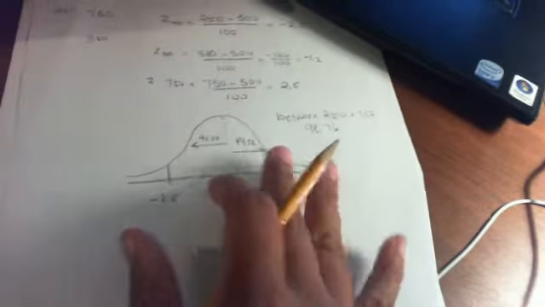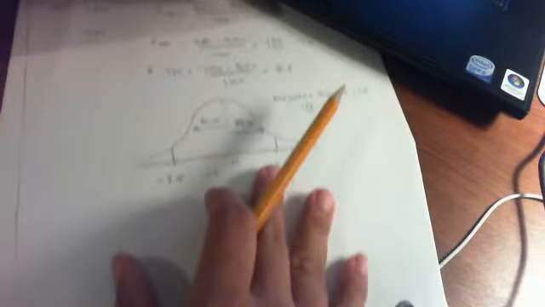All right, let's go to the next problem. The next one asks us for 380, every score that's 380 or higher. Let me draw out another distribution curve. I'm going to put the camera down, sorry. I'll just go ahead and set it up. Probably should make a whole bunch of these and do them beforehand.